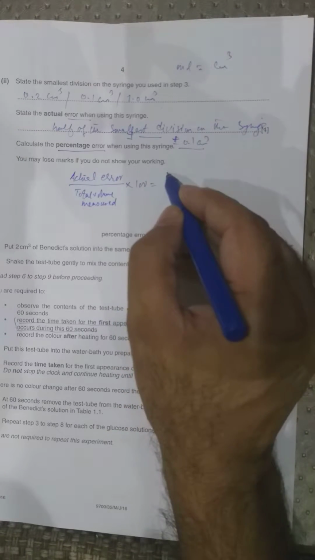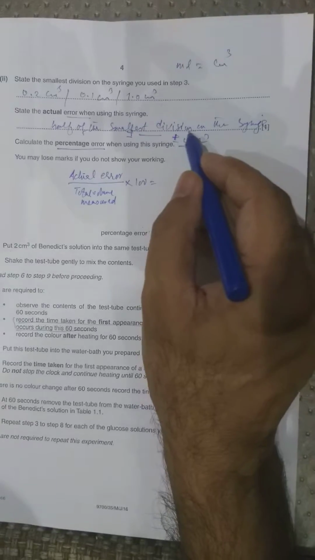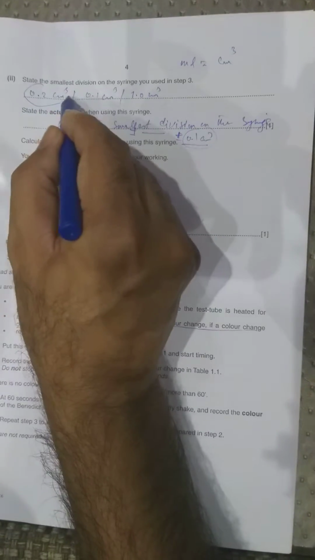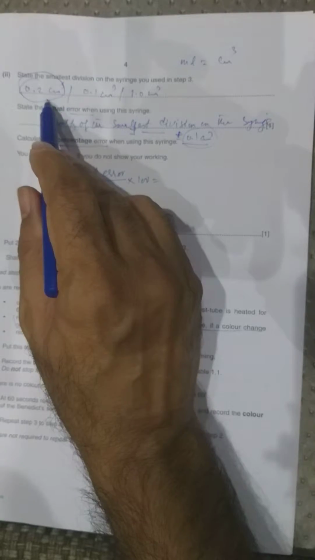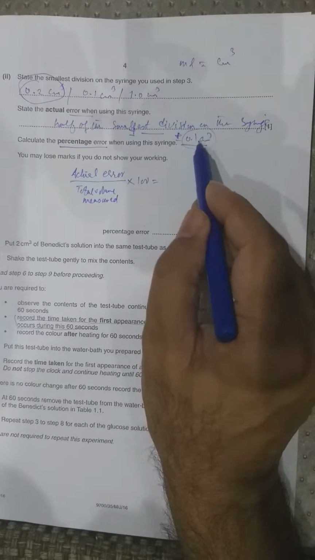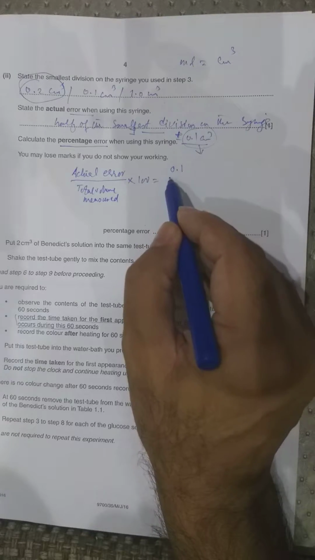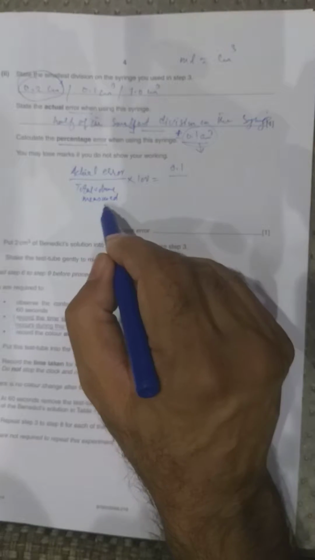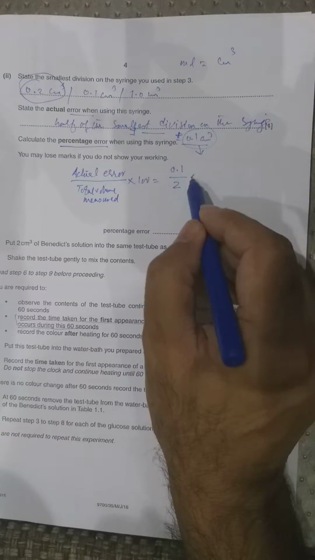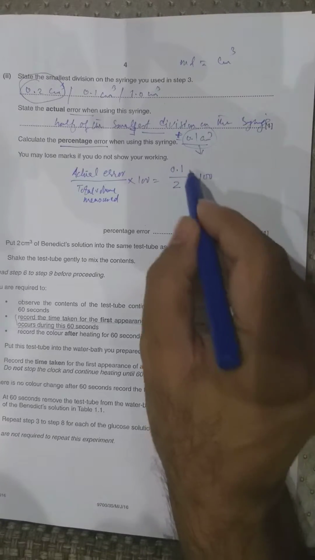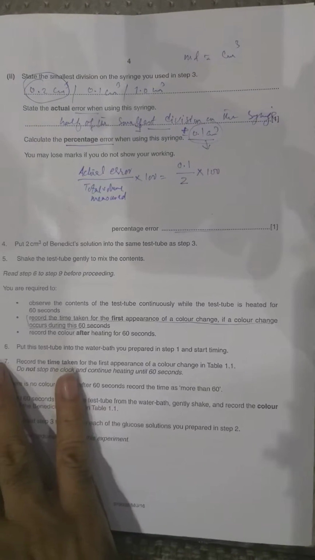So the actual error is half of the smallest division. If this is the smallest division on your syringe, this should be the actual error, plus or minus. So this would give us 0.1 divided by the total volume that has to be taken with this syringe, which is 2 cm cube, and multiplied by 100. So you calculate, and that would give us a percentage error.